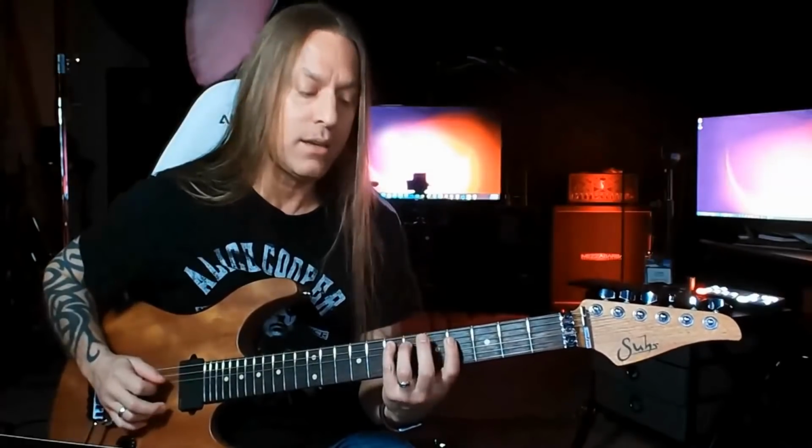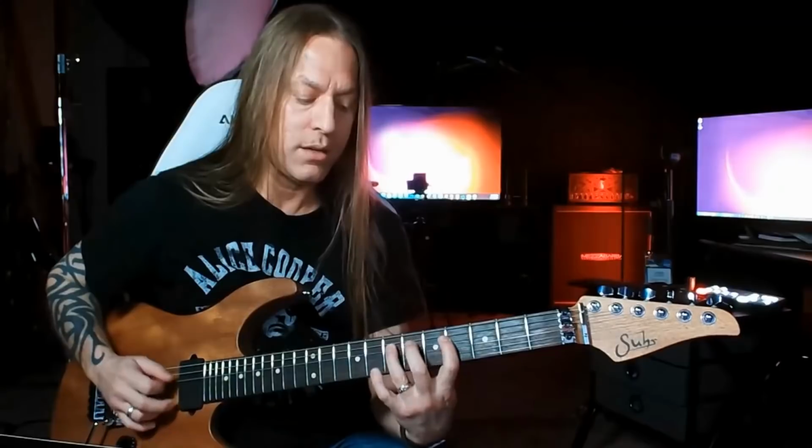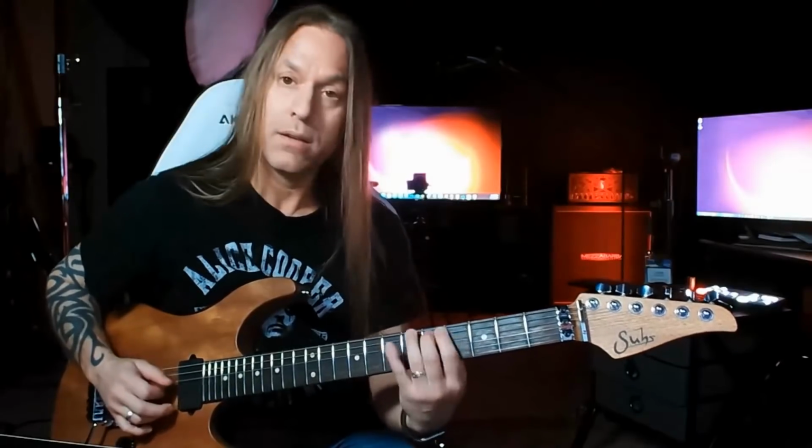And what I want you to see is that now what I've done is I've built 3 shapes that are all sitting in this one spot on the guitar. Here's E. Here's D. Here's A.